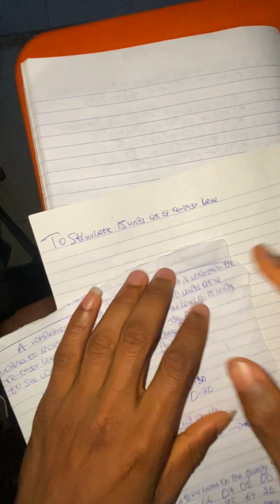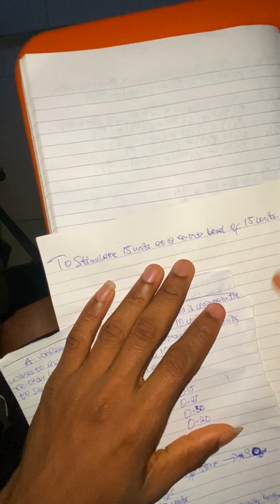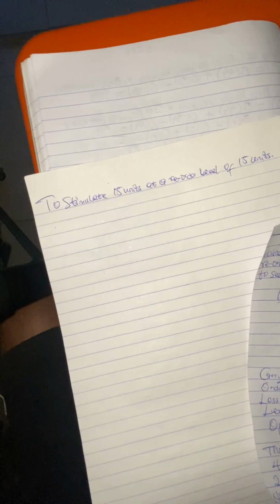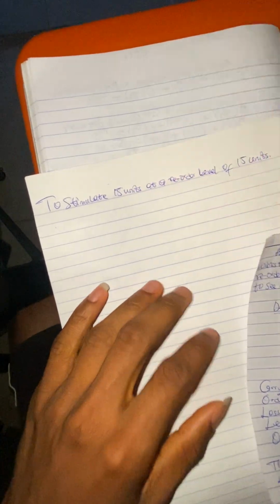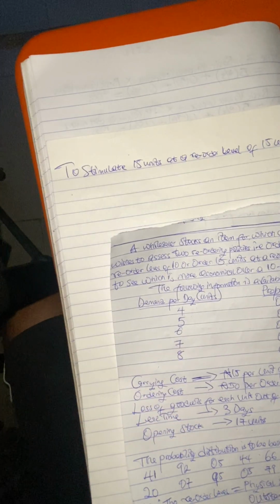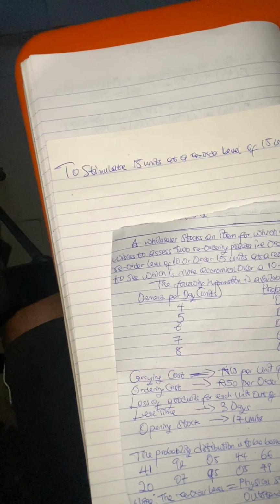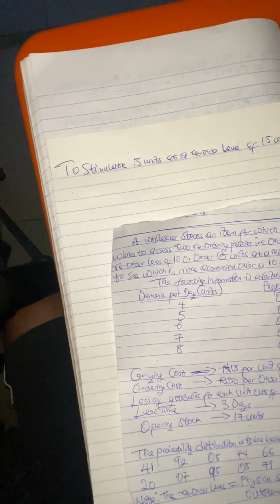Like I told you before, what this means is that if our inventory or our goods is at 15 or lower than 15, we'll have to place an order for 15 units. So first of all, we called our vendor, supply me 15 units of goods. They now supplied you. You are now telling yourself that once this goes down to a certain point, we'll call them again to give us 15 units. Does that make sense? Okay.